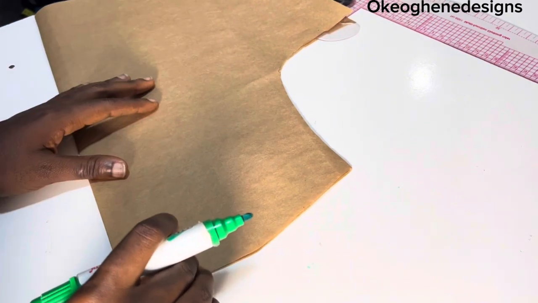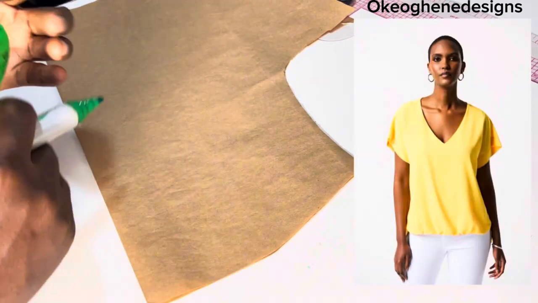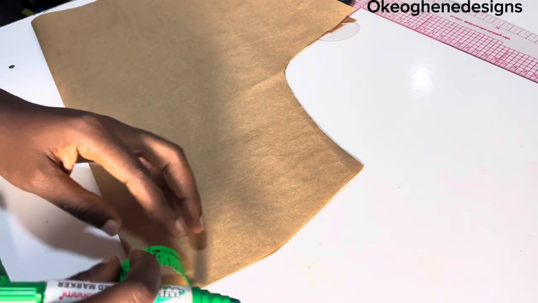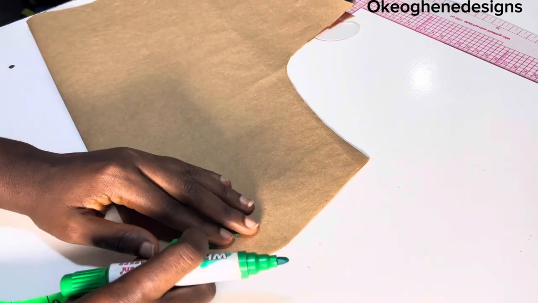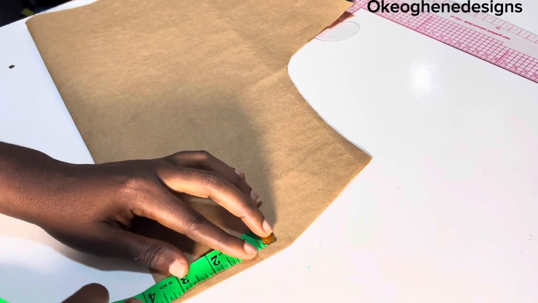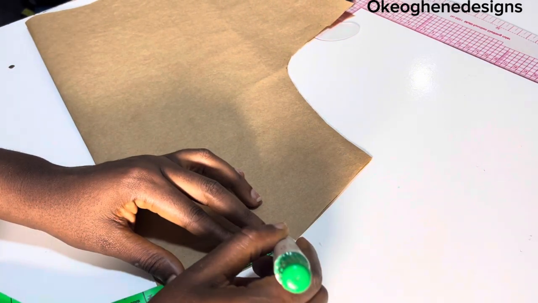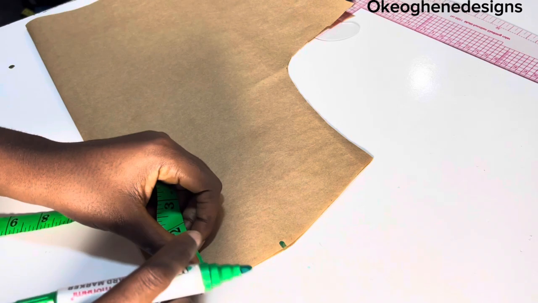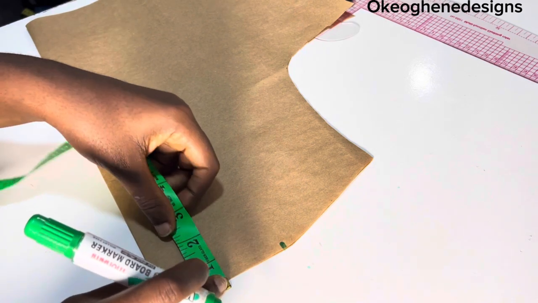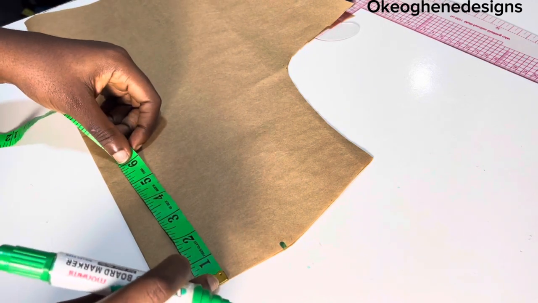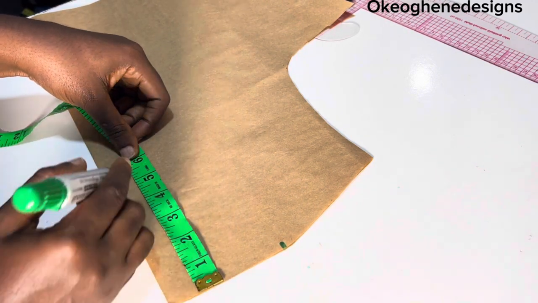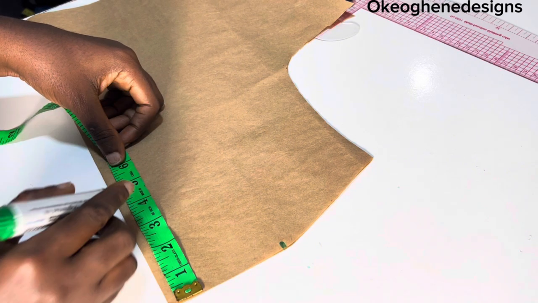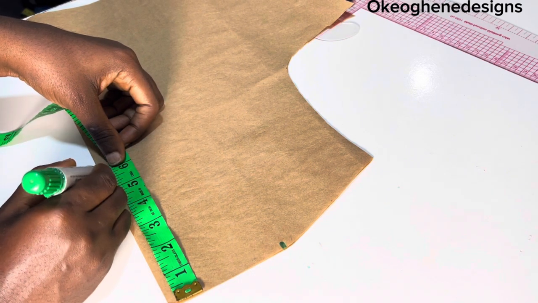For the next neckline, we'll be treating the V neckline. For the V neckline, we'll be using a neck width of the same 3.5. For the neck depth, you can do between 5 and 6 inches. Let me do 6 inches.